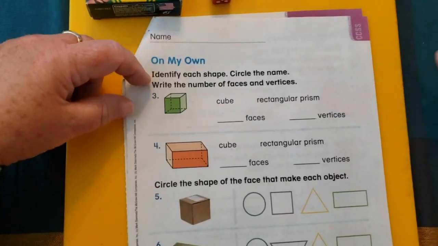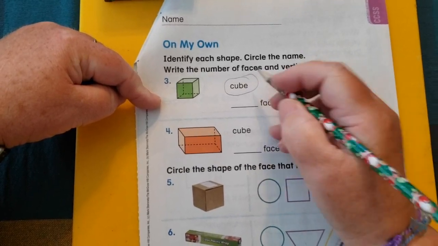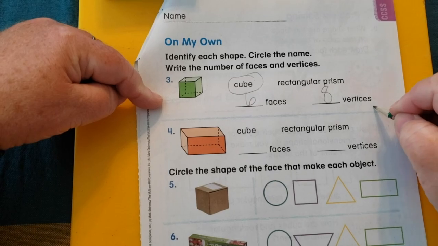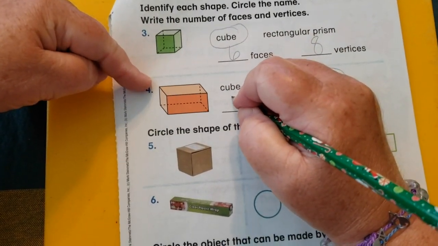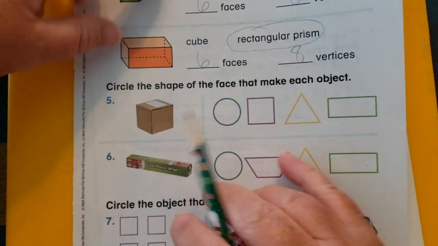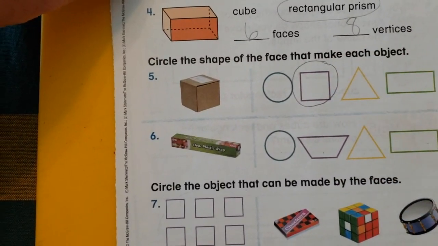Identify each shape. Circle the name. So we have the cube with 6 faces and 8 vertices. The rectangular prism with 6 faces, 8 vertices. The box has square faces.